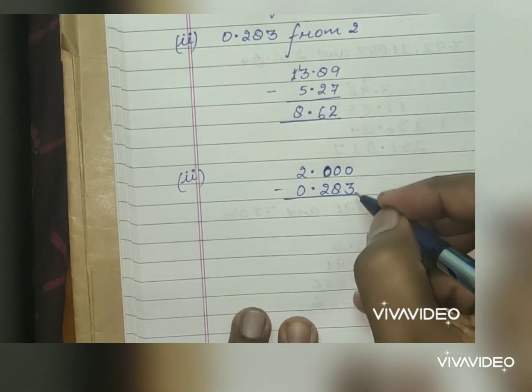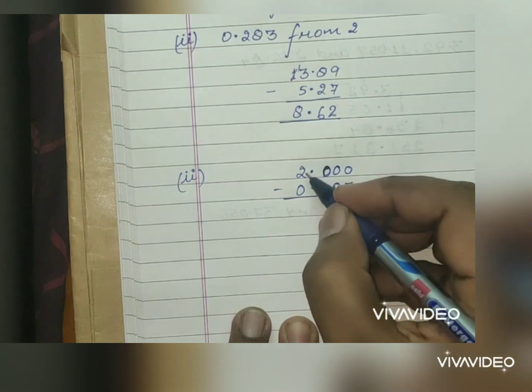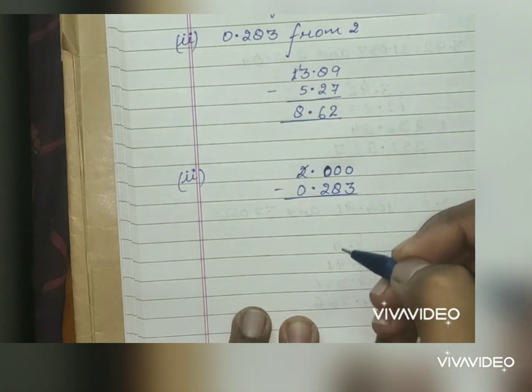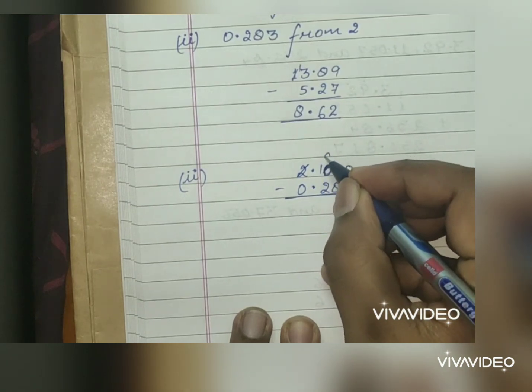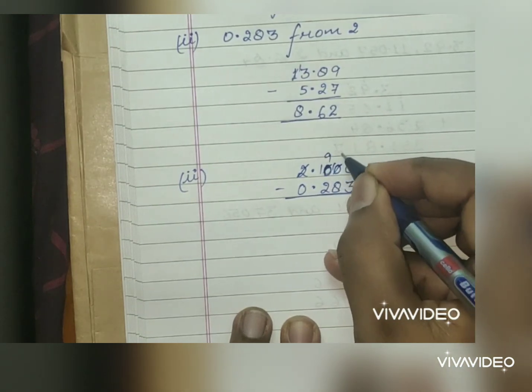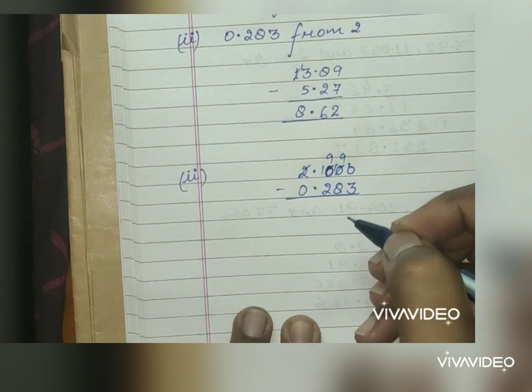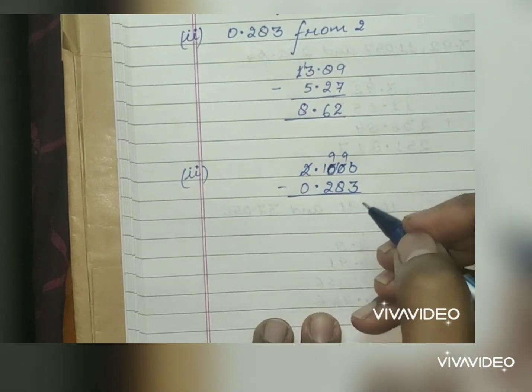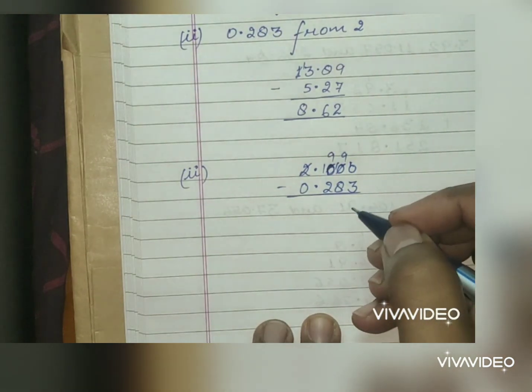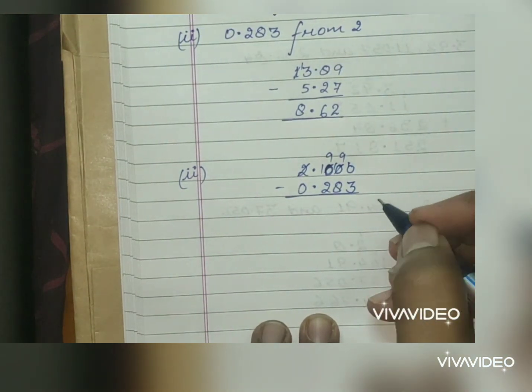So now let's see. We will start from the right side. Again, cut this, then carry from here, then again this will be 9, then it will be 9 and 10. Easy and simple. You have done it earlier, so I think that it is not so difficult for you to understand.